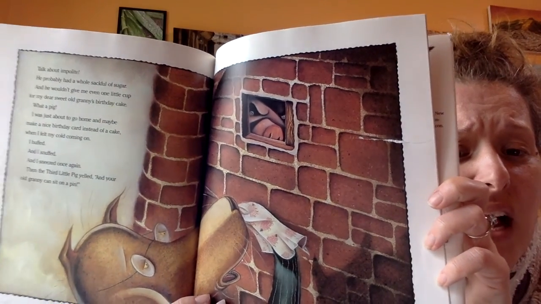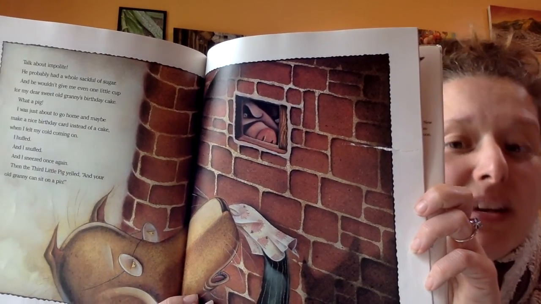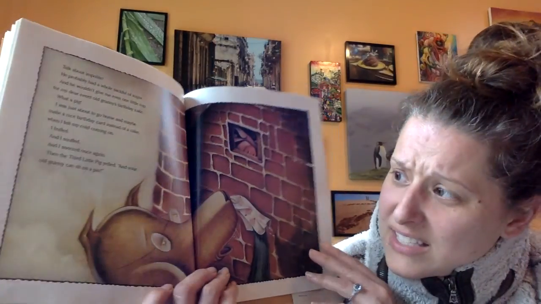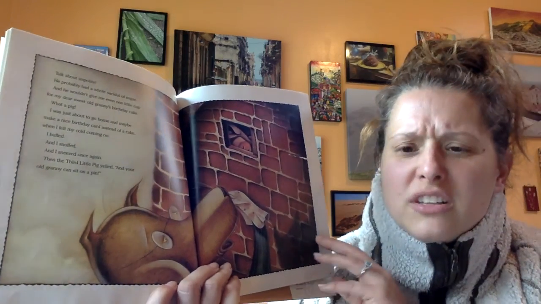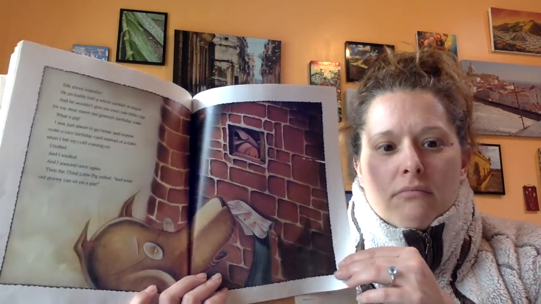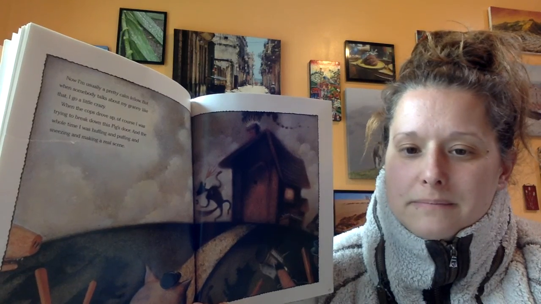What a pig. I was just about to go home and maybe make a nice birthday card instead of a cake when I felt my cold coming on. I huffed and I snuffed and I sneezed once again. Then the third little pig yelled, And your old granny can sit on a pin. Now, usually I'm a pretty calm fellow, but when somebody talks about my granny like that, I go a little crazy. When the cops drove up, of course, I was trying to break down the pig's door, and the whole time I was huffing and puffing and screaming and making a real scene.